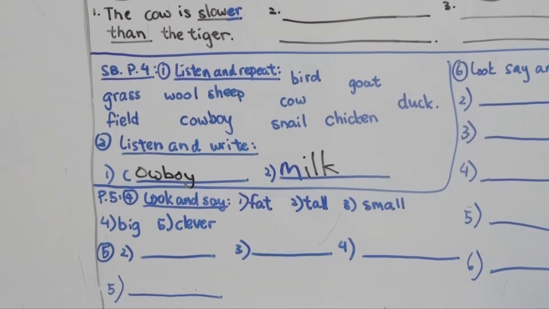But look. Goats eat everything, and cows are fatter than goats. Picture 3. Why do you keep cows? Because they give us meat and milk. Picture 4. Look at the ducks on the water. Oh, it's just like China. China? Okay, come on. Let's go and see the animals there.